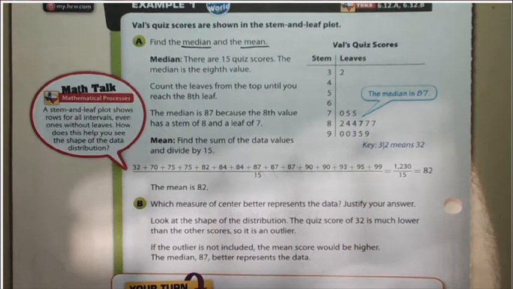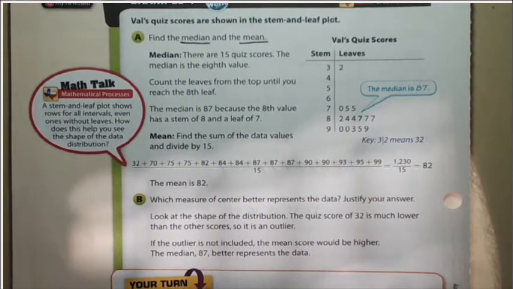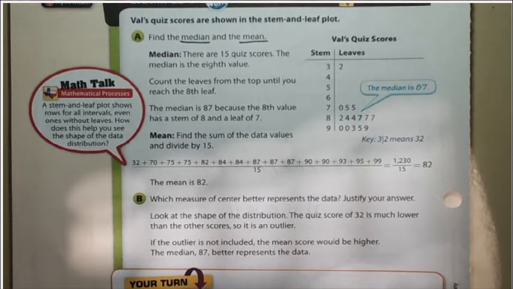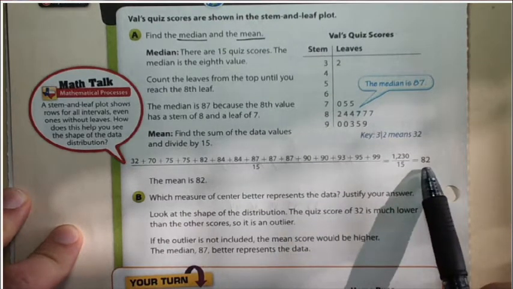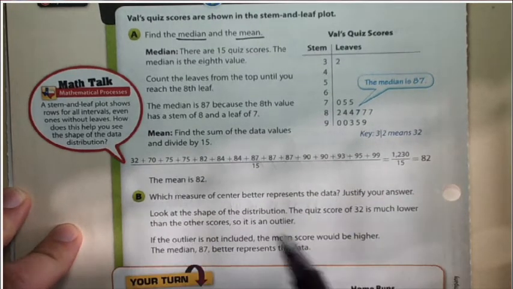The next is the mean. Remember, this is our average, and it says you find the sum of the data values and divide by 15. So what they did is they added up all of our scores, and they got 1,230. And since there are 15 scores, that's our data value, and they divided 1,230 by 15 to give us the mean, or the average, is 82. That's what it tells us right there.